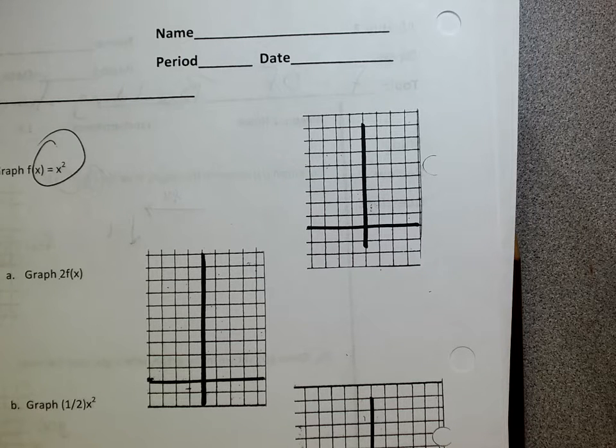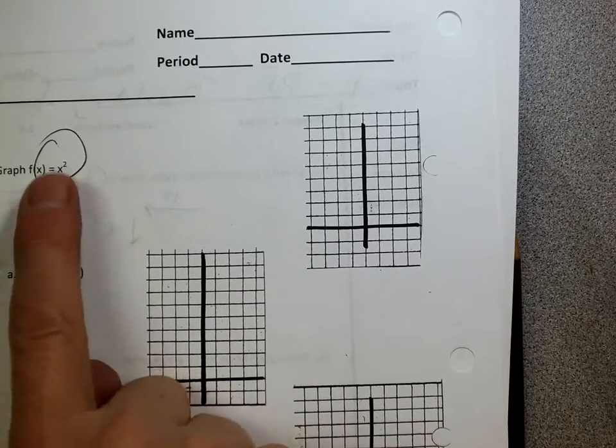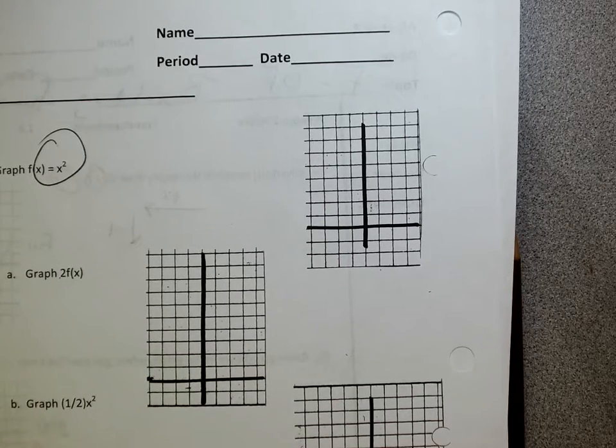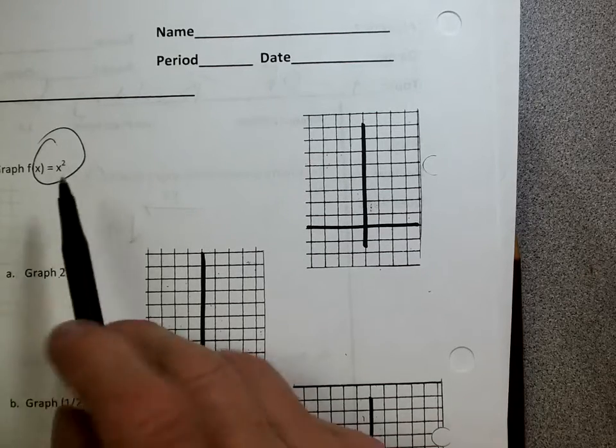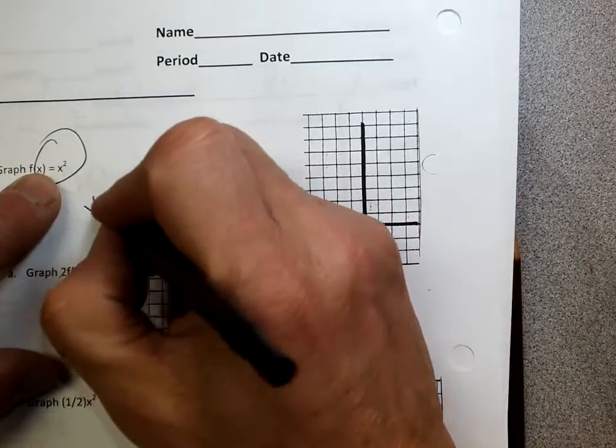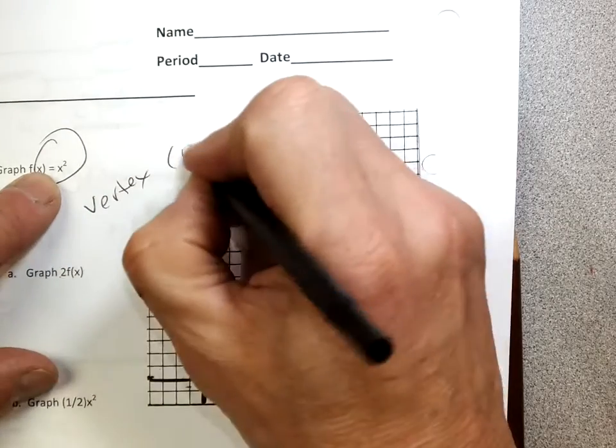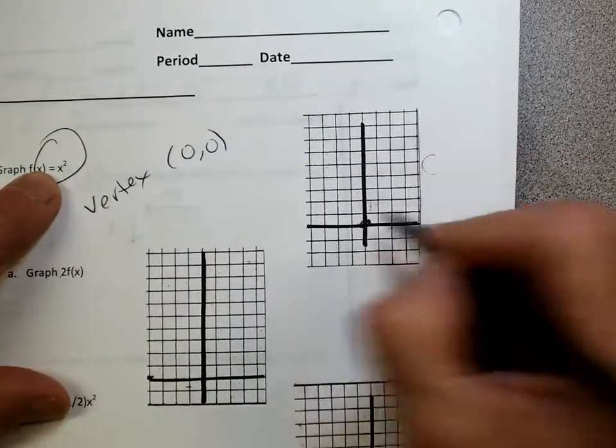0 squared is 0. 1 squared is 1. Watch my hand. 0 squared is 0. 1 squared is 1. 2 squared is 4. 3 squared is 9, right? Because I'm doing an x squared equation. Negative 1 squared is positive 1. Negative 2 squared is positive 4. Negative 3 squared is positive 9. So watch. So x squared, right, starts. The vertex is at 0, 0. So let's start at 0, 0.